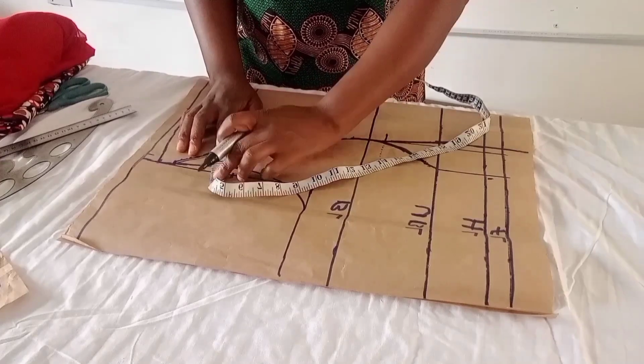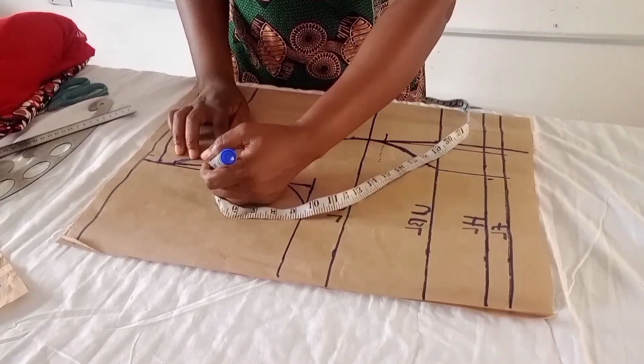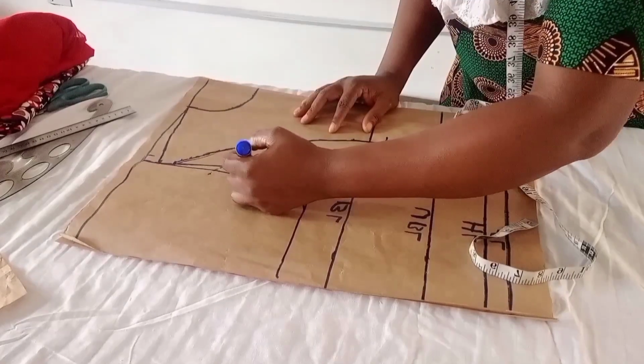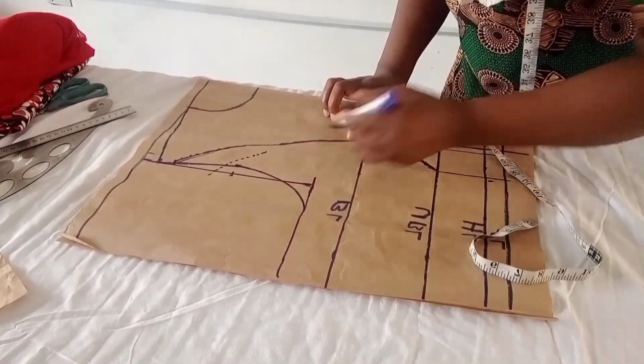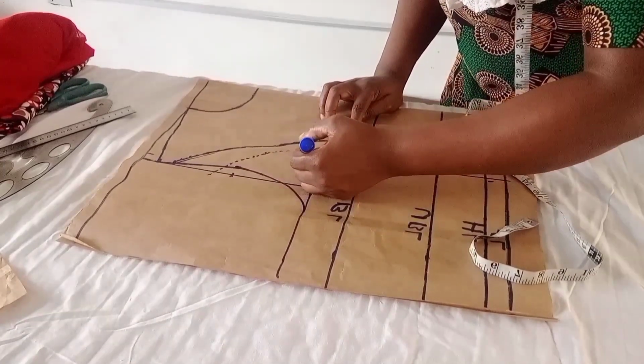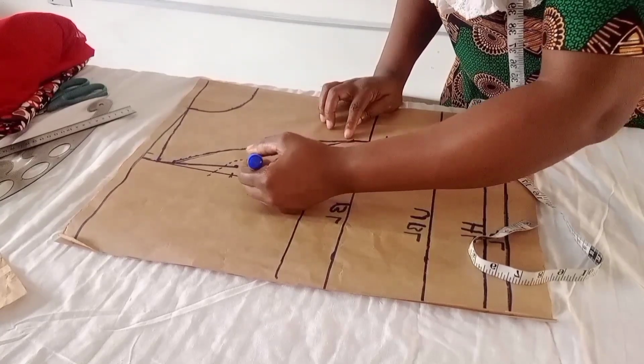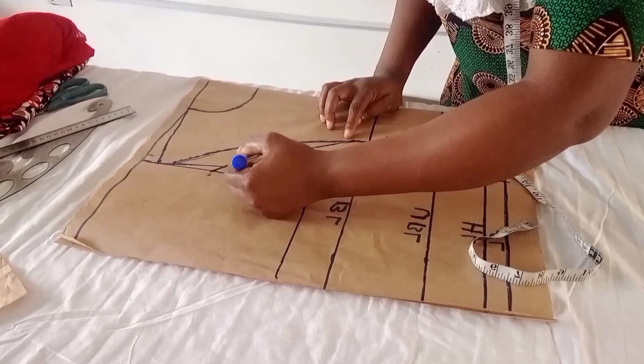Then to this armhole line, I'm going to go in by 2 inches. For this person, I'll go in by 2 inches. I'm going to blend it like this. Remember that this is the 1 inch. I will blend it and make sure I connect it to this 1 inch like so. Are you seeing now?